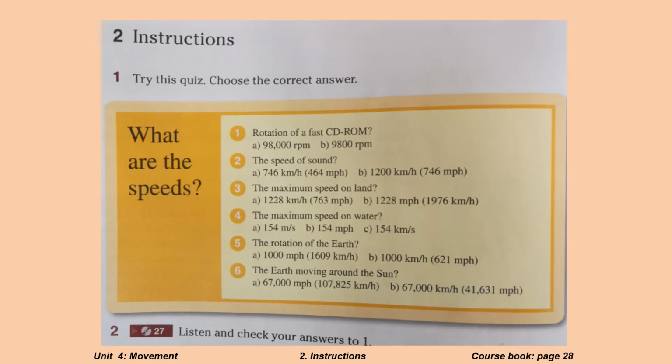Okay, now let's start by looking at page 28 in the course book. This exercise number 1 is a quiz. Try this quiz. Choose the correct answer. What are the speeds? Okay, number 1. What is the speed of the rotation of a fast CD-ROM? We have A and B. Number 2. What is the speed of sound?